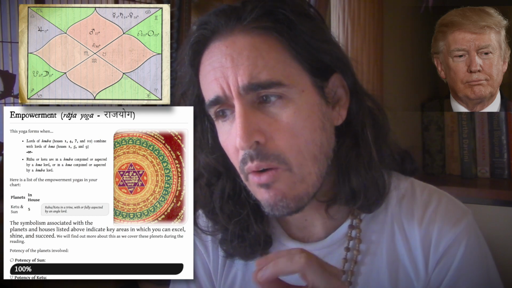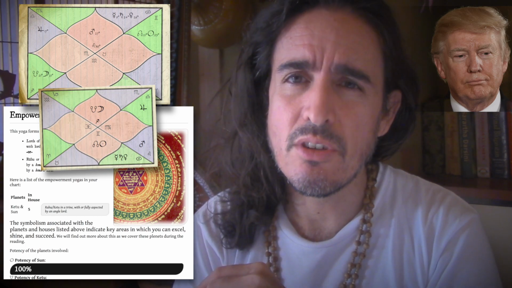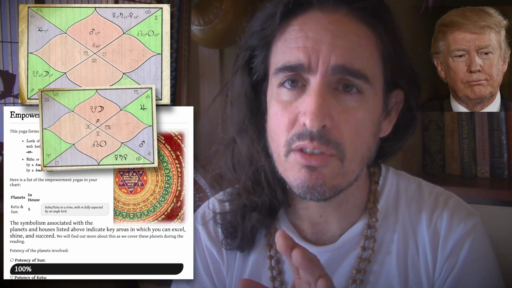How will you see how powerful the Raja Yoga is? First of all, look at the moon's chart. From the moon's chart, Ketu is now in the 1st house, which is both a Kendra and a Kona. The sun then is the 9th lord. So that's also a Raja Yoga from the moon's chart. That's a very important way to check how strong the Raja Yoga is. If it's not just a Raja Yoga from the ascendant, but also a Raja Yoga from the moon, it's powerful. The other thing to do is simply look at the potency of the planets causing the yoga. Trump's yoga is formed by the sun, the most powerful planet in his chart, and Ketu is also very powerful. So this Raja Yoga is super strong.